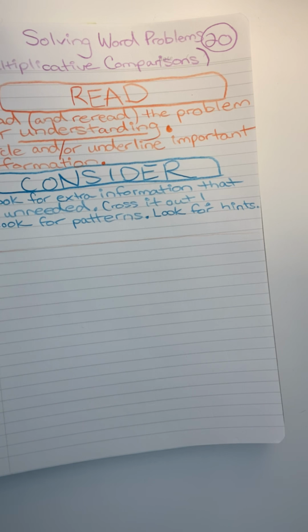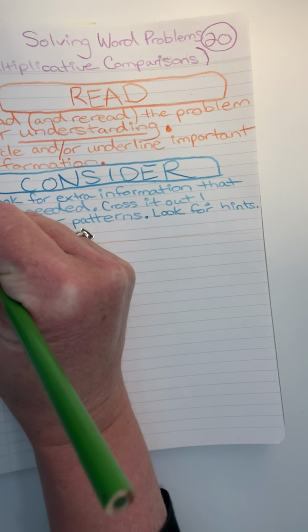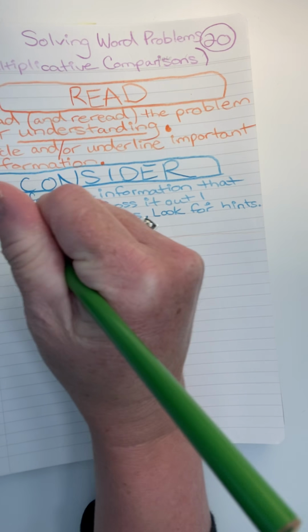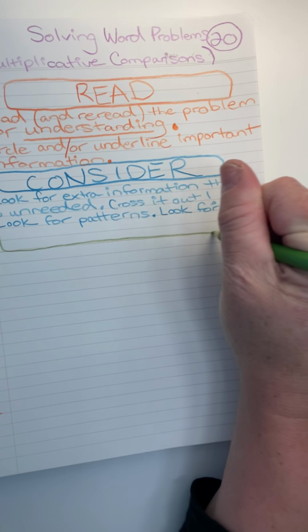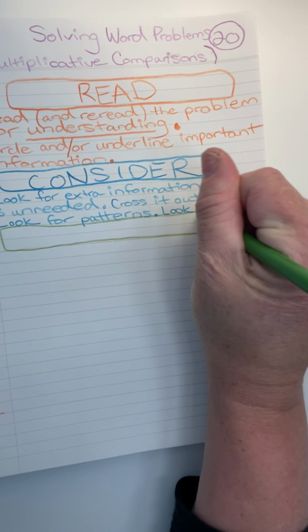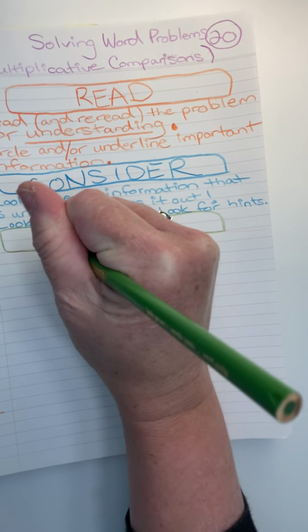Okay, if you need to pause to catch up, go ahead and do that now. Otherwise, go ahead and change colors and get ready for step number 3. Plan. So we're going to draw a box here. We're going to write the word plan.